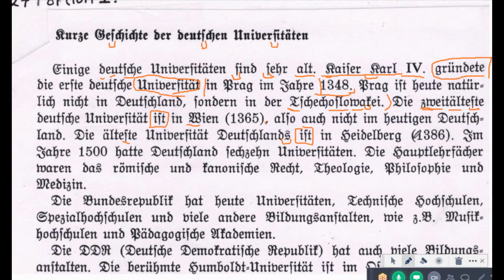Going on. Im Jahre 1500, everybody? Im Jahre 1500 hatte Deutschland 16 Universitäten. Good. This is the verb had, in the year. What is the im contraction for? In dem. Good. Yeah, in dem Jahre. Okay.